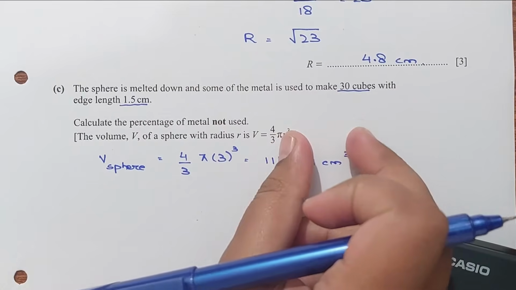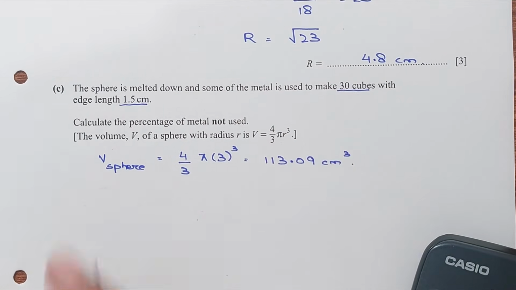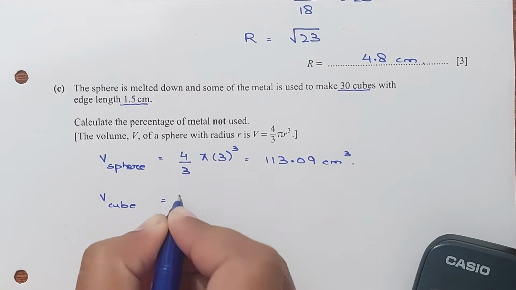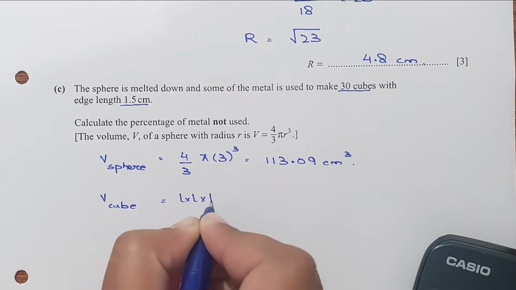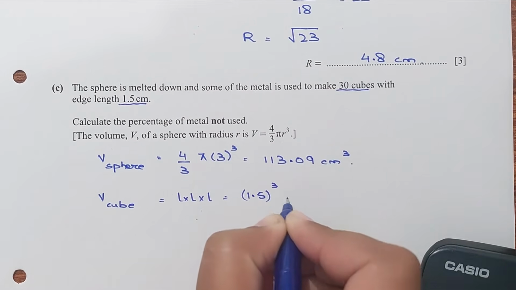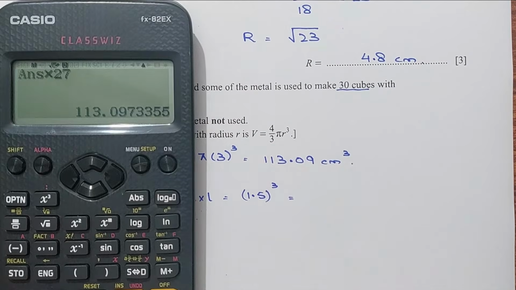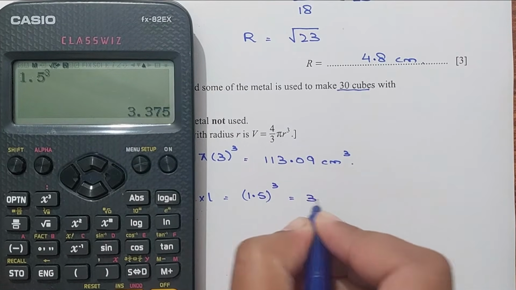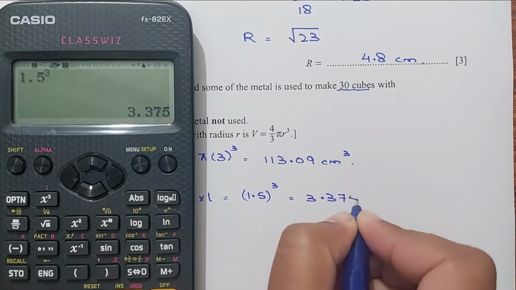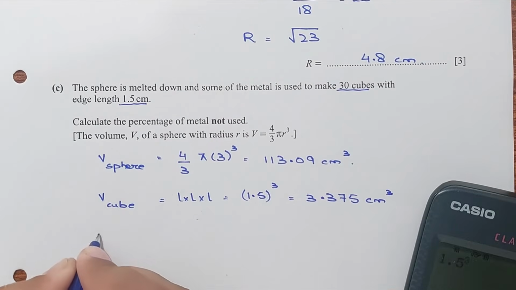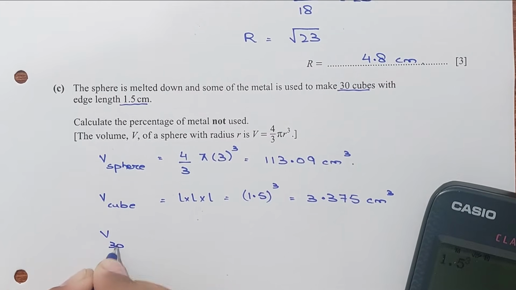Okay, so the volume of this sphere is melted down and some of the metal is used to make 30 cubes, right? Now what is the volume of a cube? Volume of a cube is length times length times length, which is 1.5 cubed, right? So 1.5 cubed is 3.375 centimeters cubed. Now let me find the volume of 30 cubes.